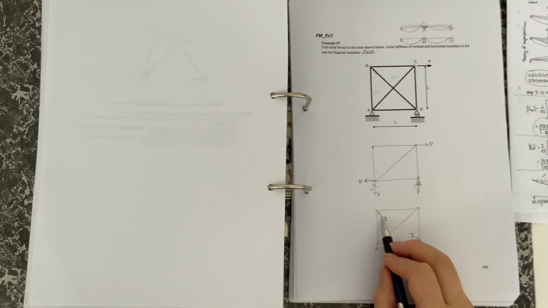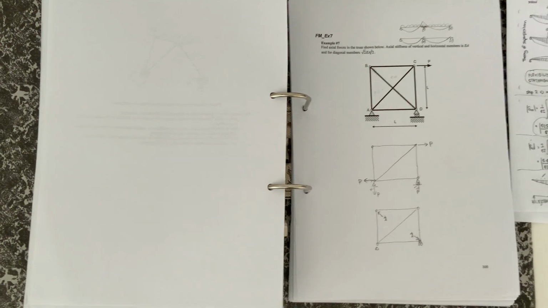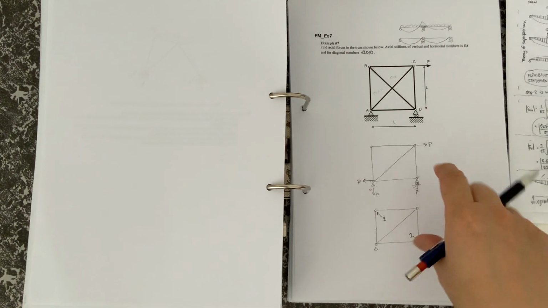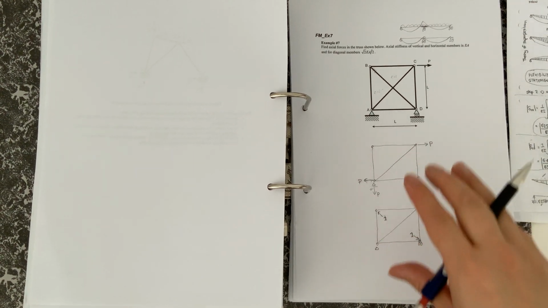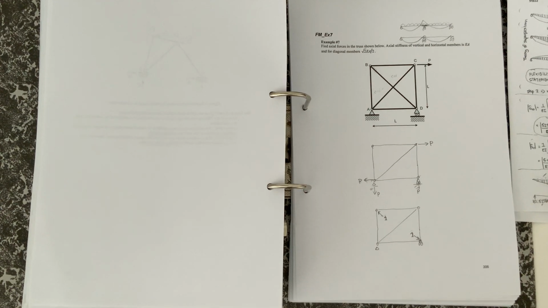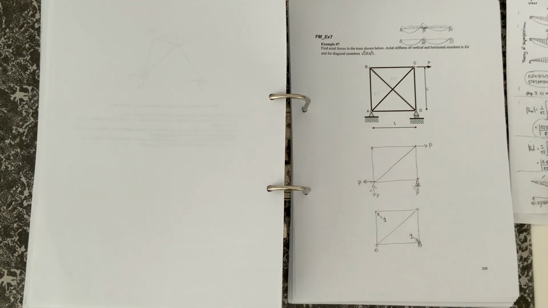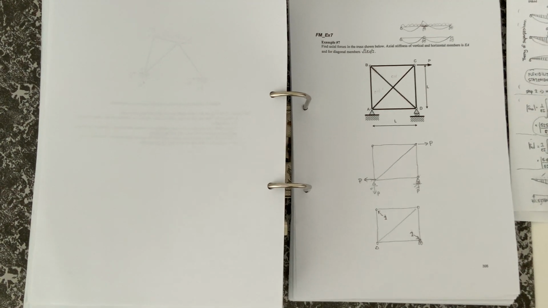And in this case here, we want to make sure that the joint doesn't move. So exactly the same as before, by adding the two together, we should be able to calculate the forces in the diagonal members. Okay, so tomorrow I'll be talking about that in more detail.